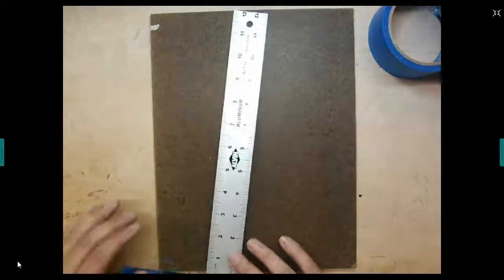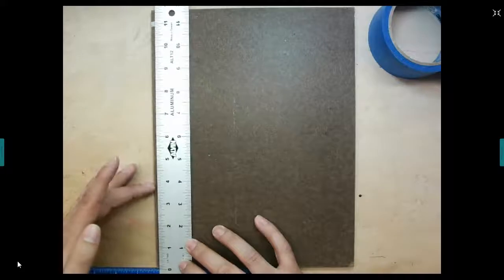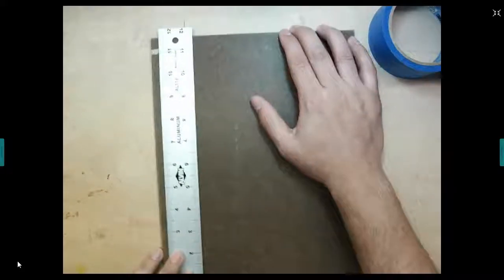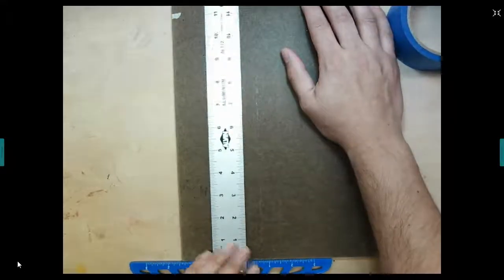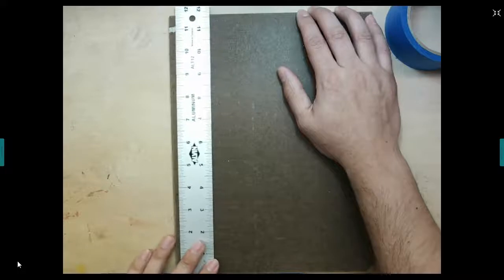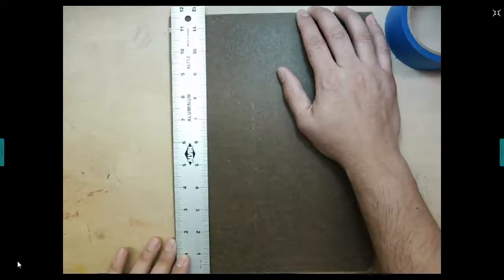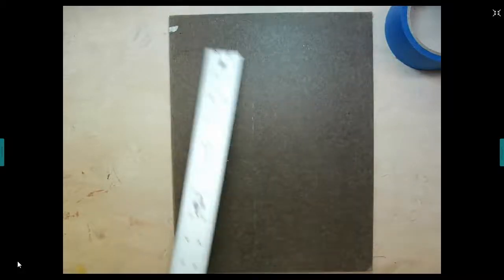If you were to put your T-square and slide it at each edge, it should be straight. Now, you can notice here, as I slide my T-square to each edge, you'll notice that it's not perfectly square and flat. Okay?